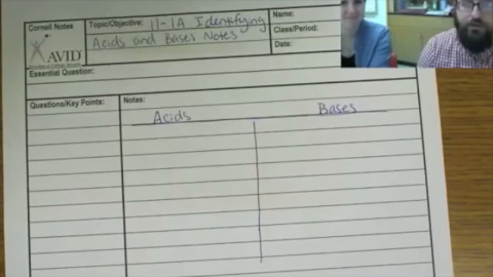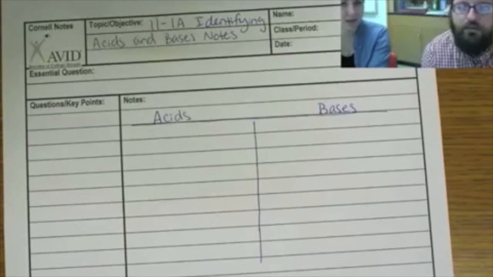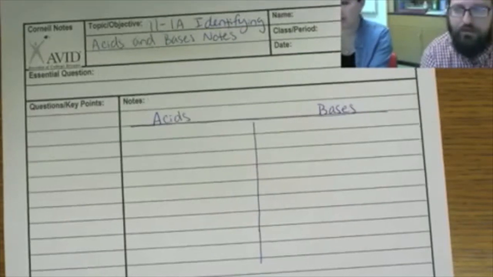Hi, what are we going to be talking about today? We're going to be talking about how to identify acids and bases, which is really fun. It's actually one of my favorite things we talk about in chemistry. All right. Acids and bases, oh yeah.